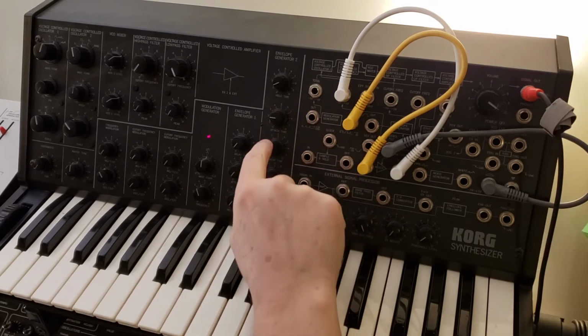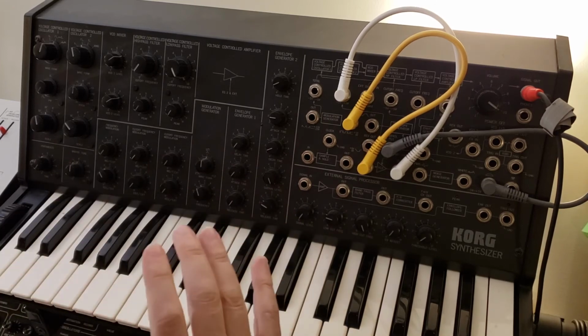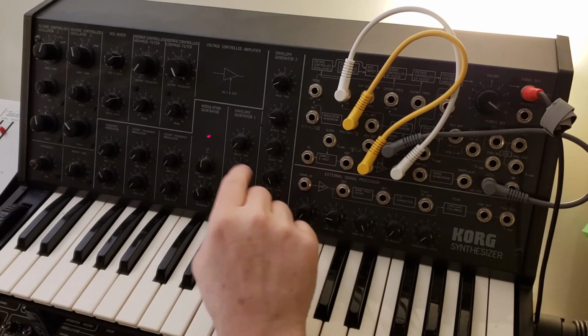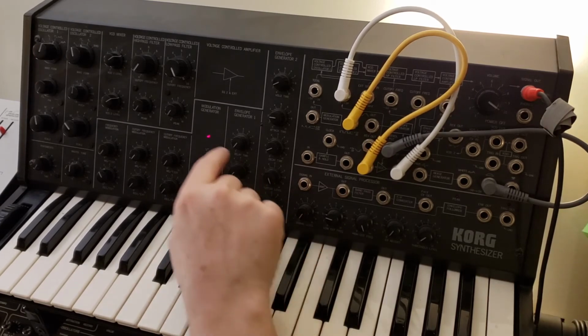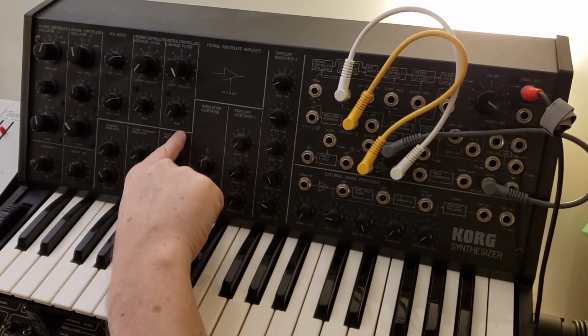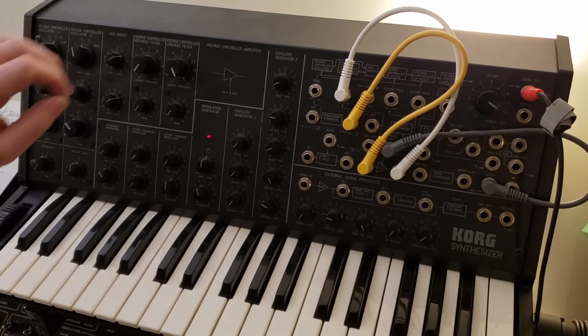So you've got your attack, decay, sustain, release. Attack, decay, and release work as you would expect them to. The one that's funky here is the sustain level, and that works in a weird kind of way when you're dealing with the filters and you're using the envelope modulation on the filters. So I'll just show you a little bit of that now.